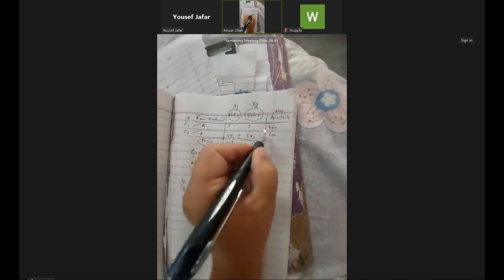So the first constraint will be 2x1 plus 3 into x2, and it will be less than or equal to 4,000, because it is the maximum availability. Now constraint 2, that is raw material B, it will be 4x1 plus 2x2, and it is maximum, so we will use less than or equal to.